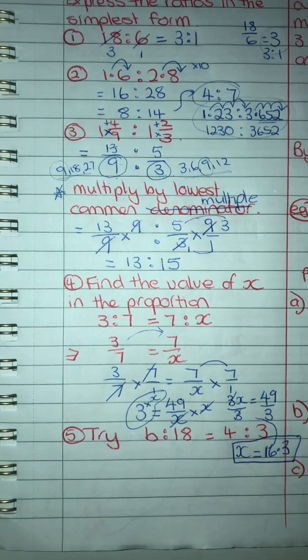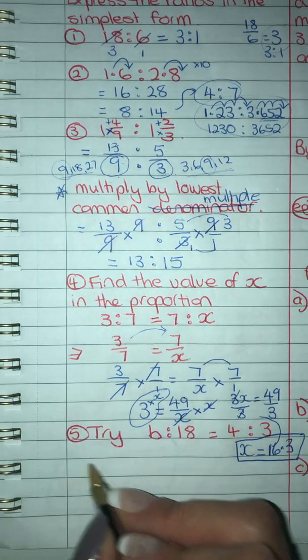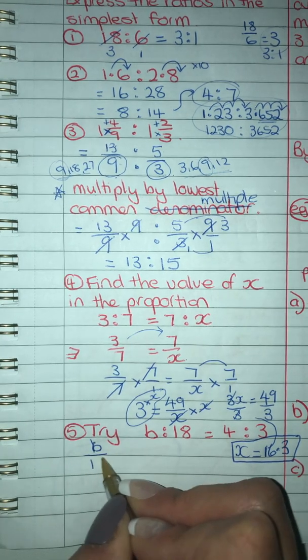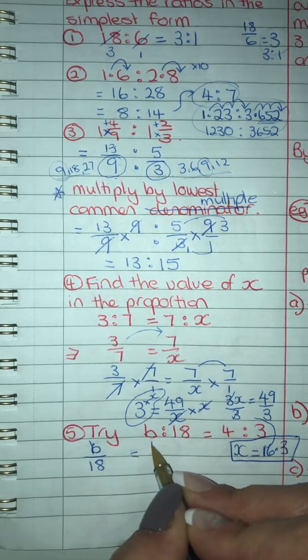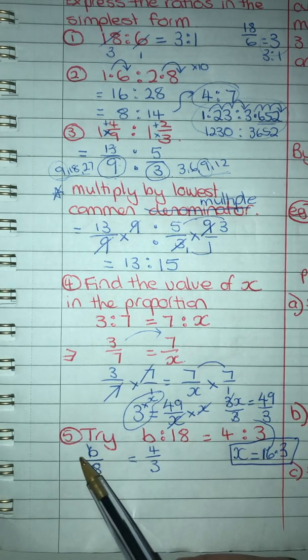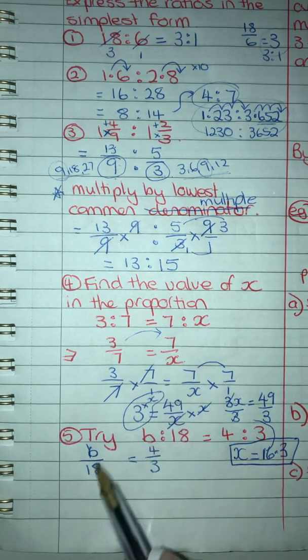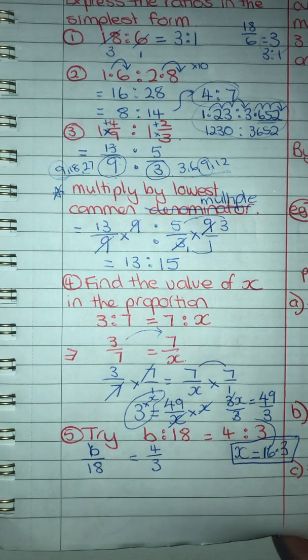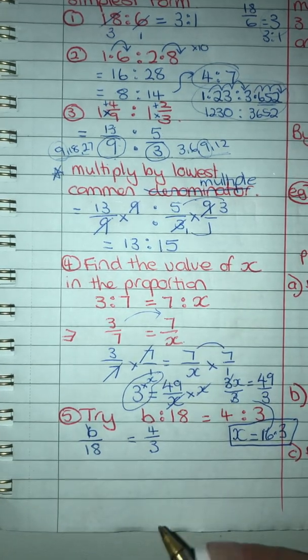All right, can you have a go at this one, please? So we're going to first step put it as a fraction. So b over 18 is the same as 4 over 3. And we're going to try and find b this time. So have a look at what I did here. It's actually easier because the b's on the top. I'm going to be quiet and do it, and then you can look up and see if you agree.